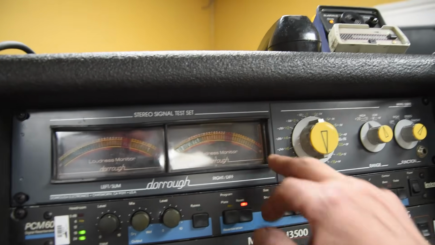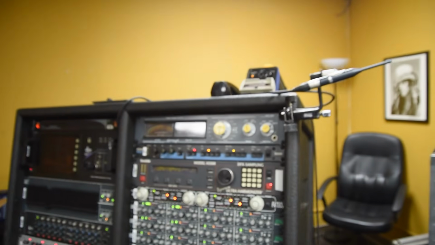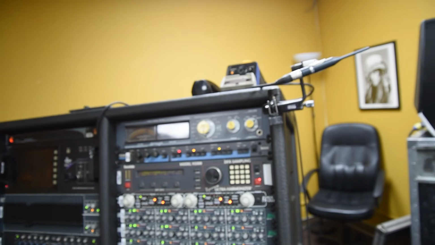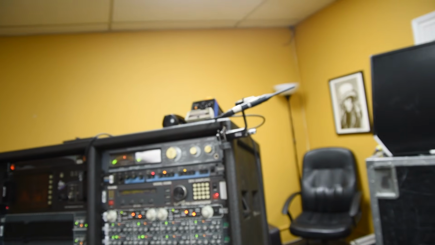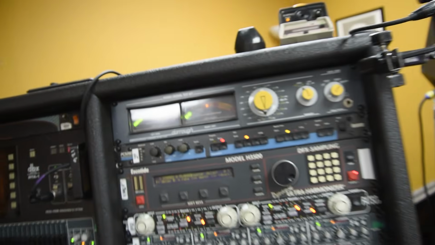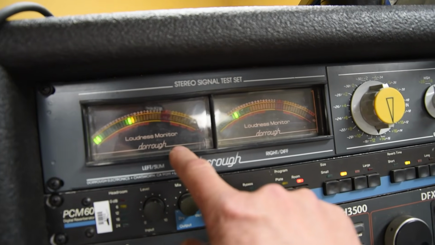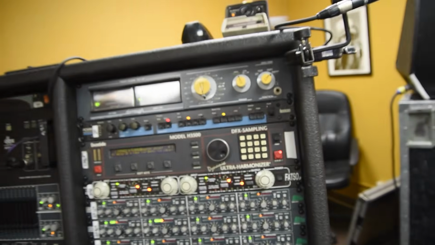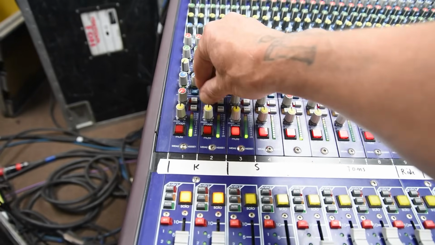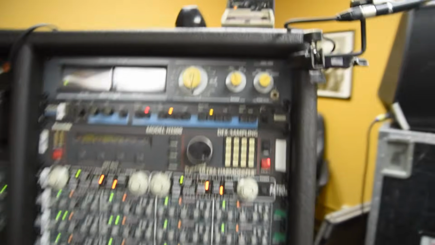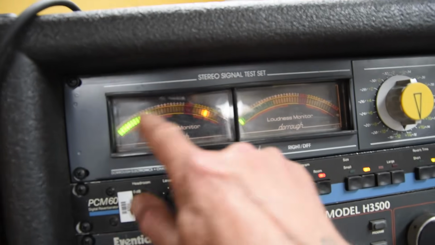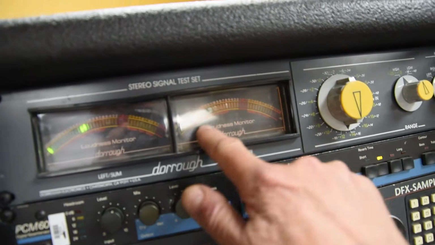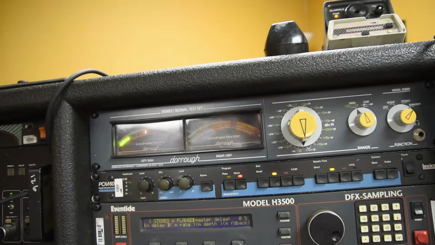Here I've got something interesting. This is the Duro's test set. You can go ahead and PFL something here. How about a kick drum? Yeah, we'll put that here. And this here is sum and difference meter. If I pan the kick drum down the middle, you can see that I'm summing. I'm going to turn this down a little bit. And you can see the sum is additive, and the difference is not doing anything because it's the exact same signal going to left and right.